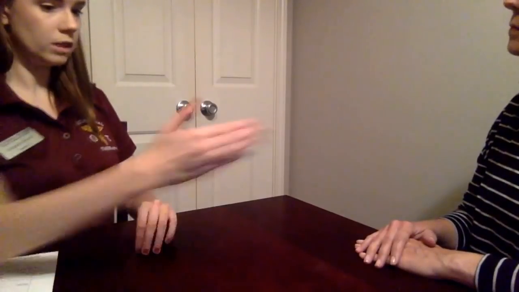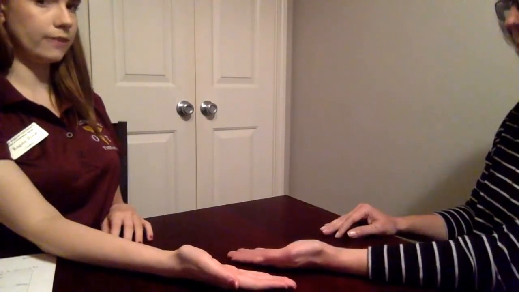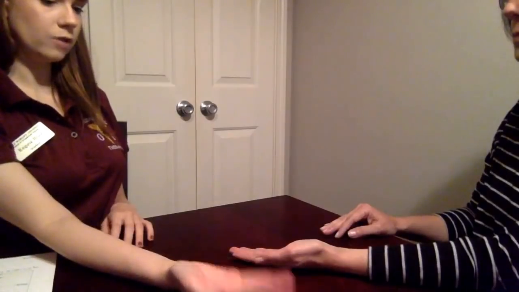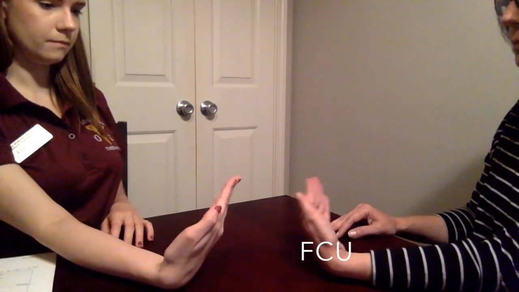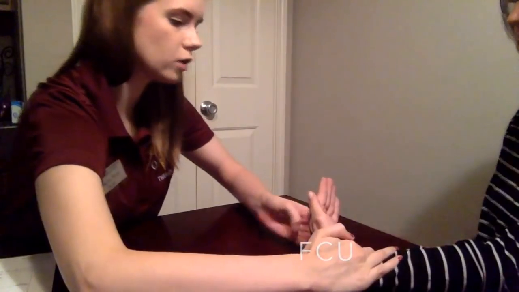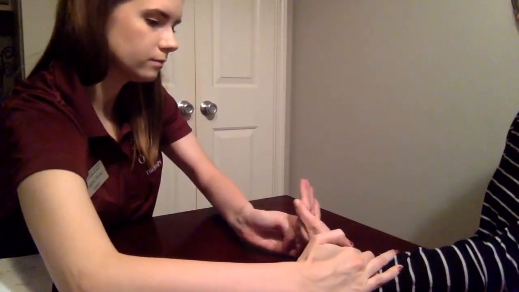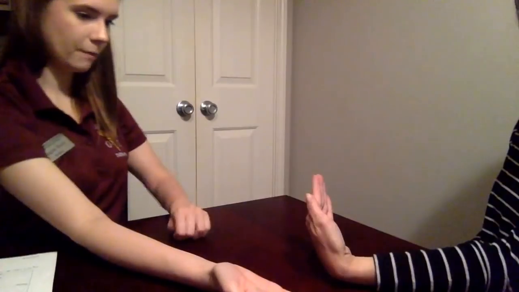So now we're going to look at your wrist strength. So I'd like for you to start by putting your hand face down on the table like this. And I want for you to lift towards your pinky as far as you can. Okay, hold there, don't let me move you. Okay, now you bring it back down.